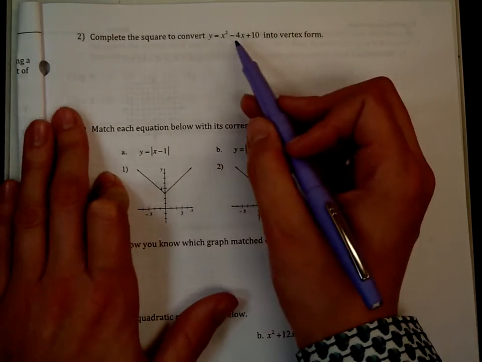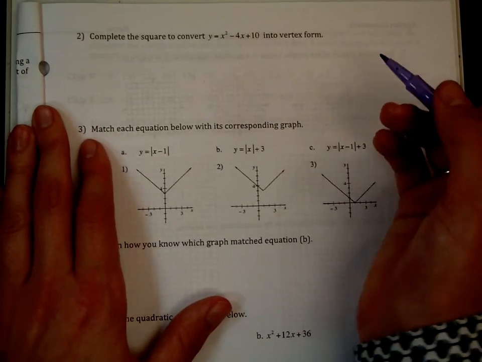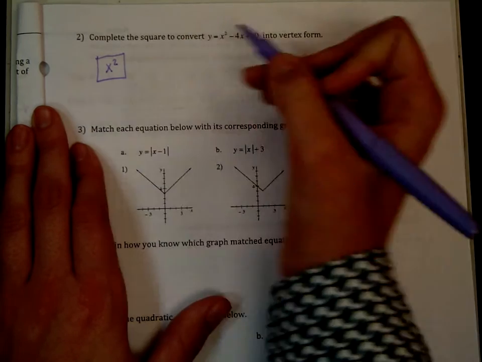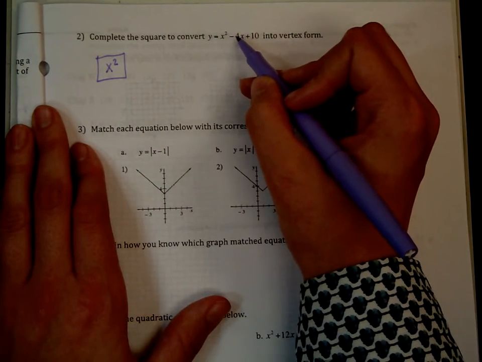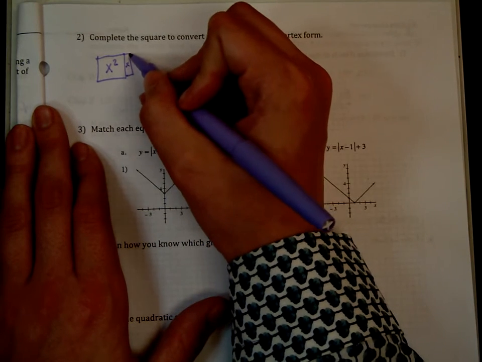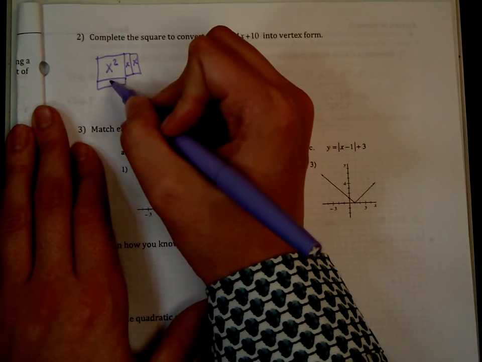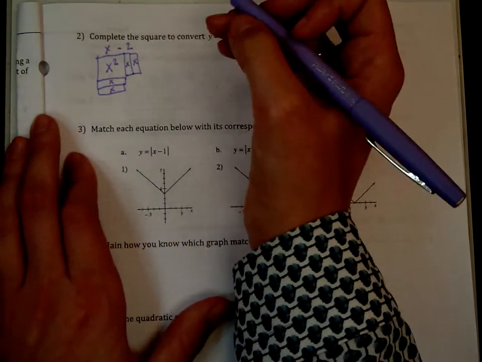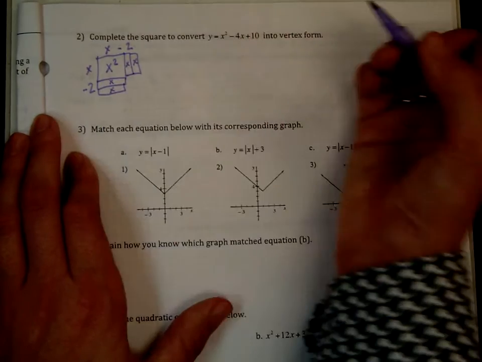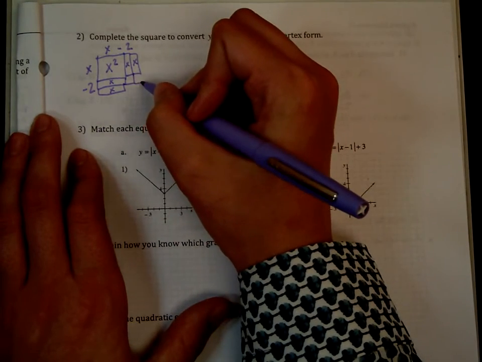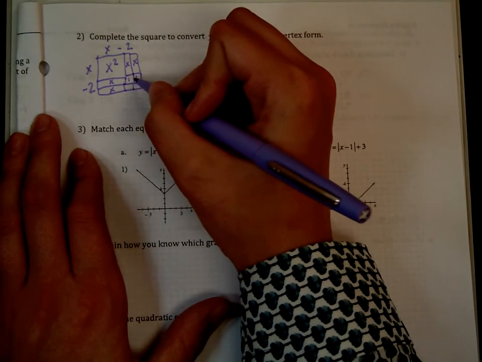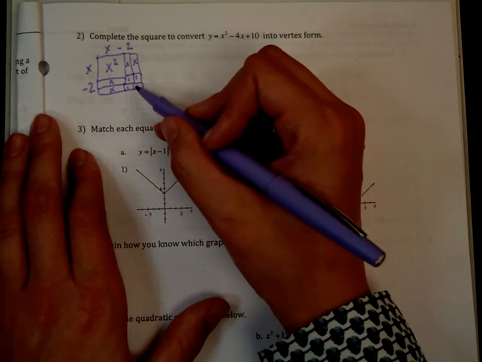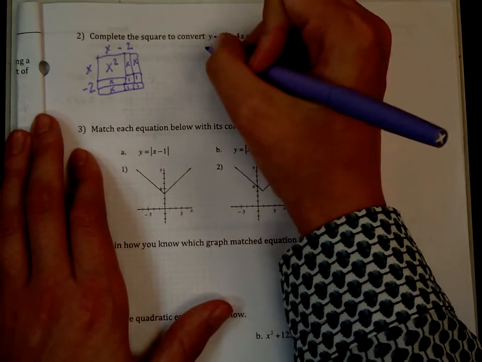Complete the square to convert this equation into vertex form. So we've got a square here. We've got an x squared, and we've got negative 4 x's, so I'm going to have 2 on each side. Remember, these are negative, so it's going to be x minus 2 times x minus 2. And then for ones, we're going to need 4 ones, but we have 10 ones. We only need 4, so we're going to subtract from both sides.